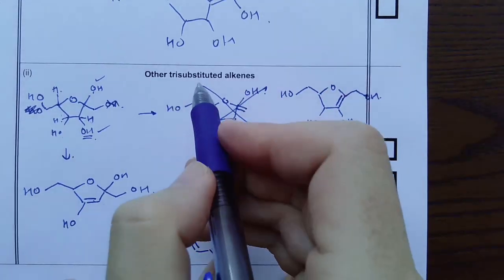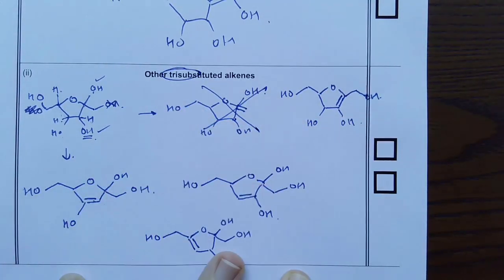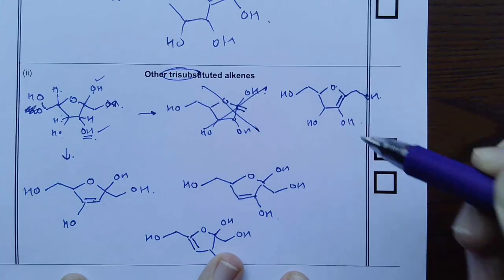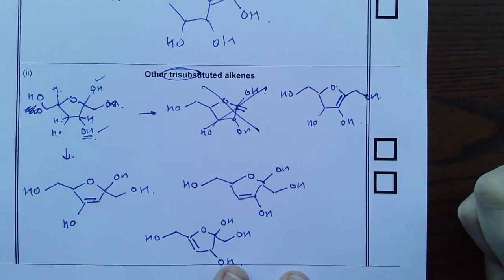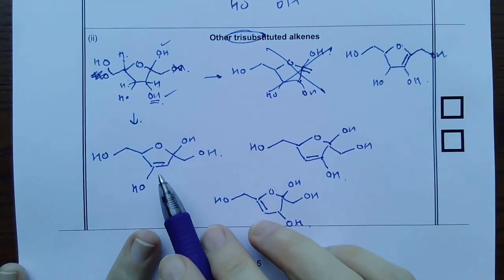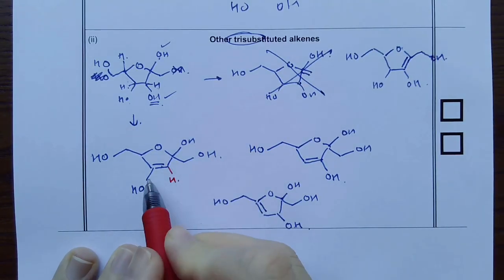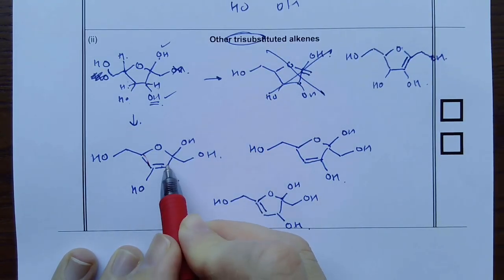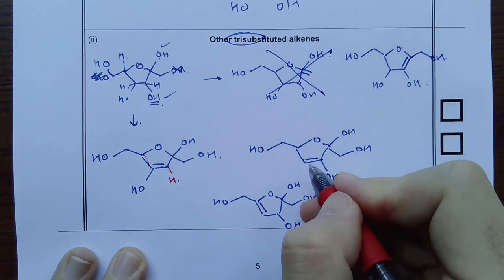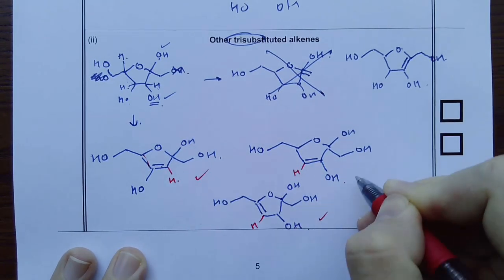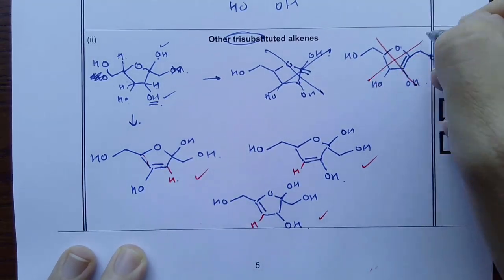That's because you are told it has to be a tri-substituted alkene. But here, this alkene has got 1, 2, 3, 4 things, and none of them are hydrogen. So if I double check all of these, I've got 1 hydrogen, so I've got 1 substitution, 2 substitutions, 3 substitutions. Here I've only got 1 hydrogen, here I've only got 1 hydrogen. So that's okay, that's okay, that's okay, that's not okay.